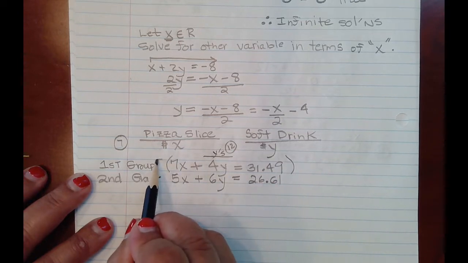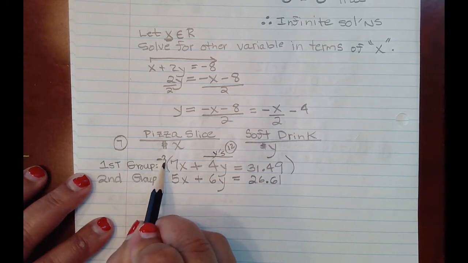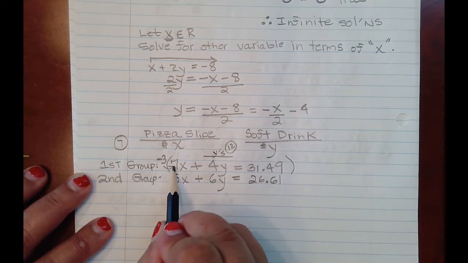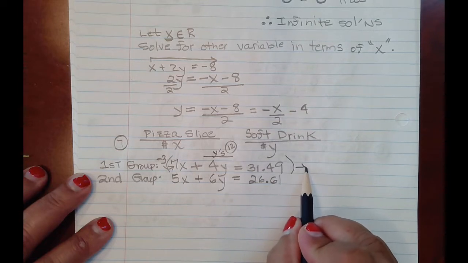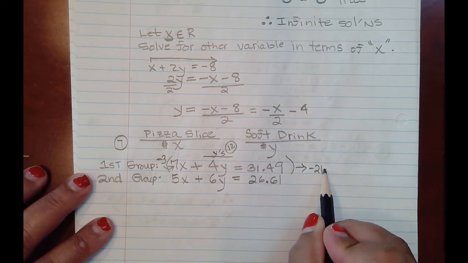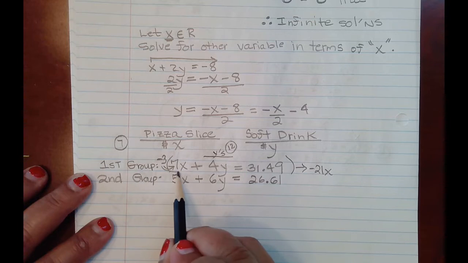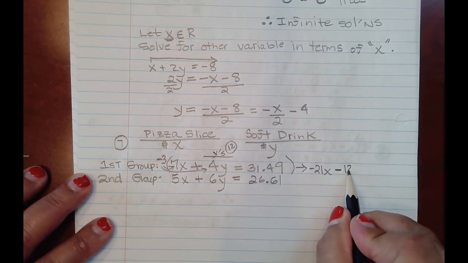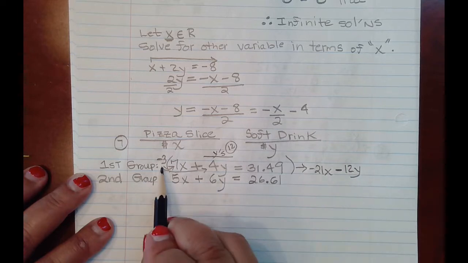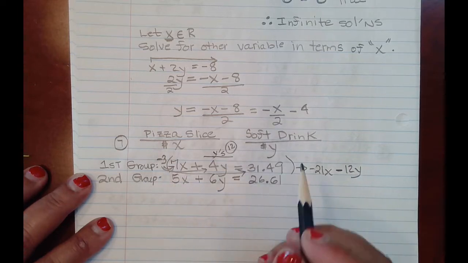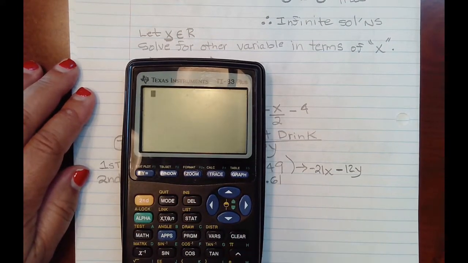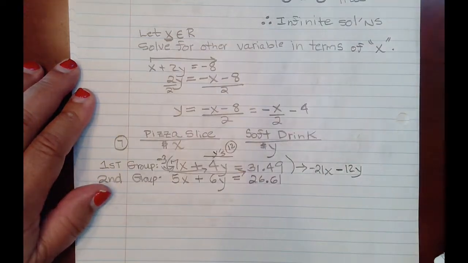But remember, one of them needs to be negative, so I'm going to multiply the top by -3, which would turn this into a -21x. -3 times this 4 would be -12y, and then -3 times this 31.49 is -94.47.